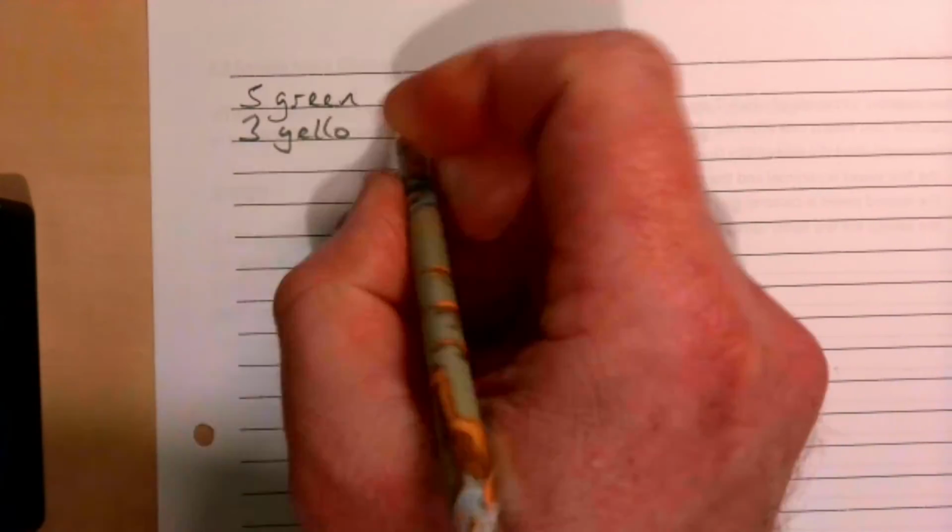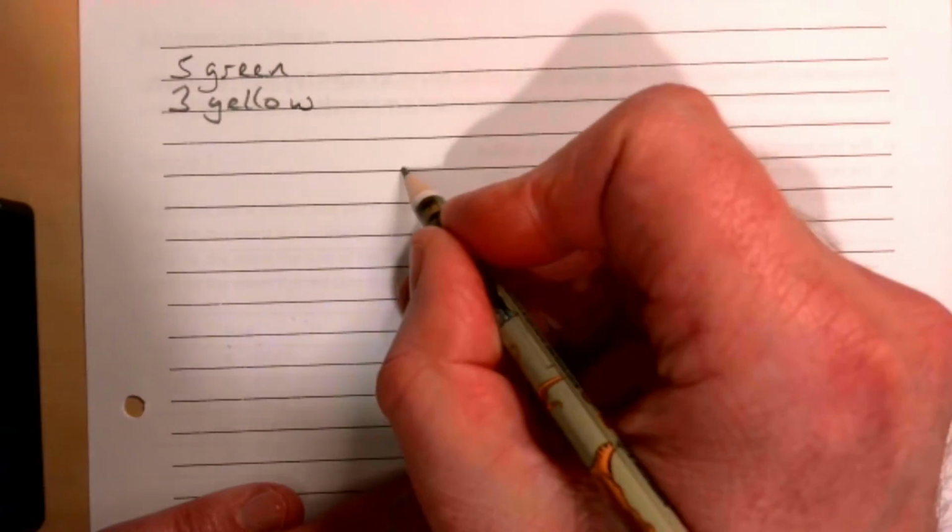So let's set this up. Hopefully we can get sorted. So we have 5 green and we have 3 yellow. The bit that confuses people sometimes is what way you'd actually set it up. You get it set up.